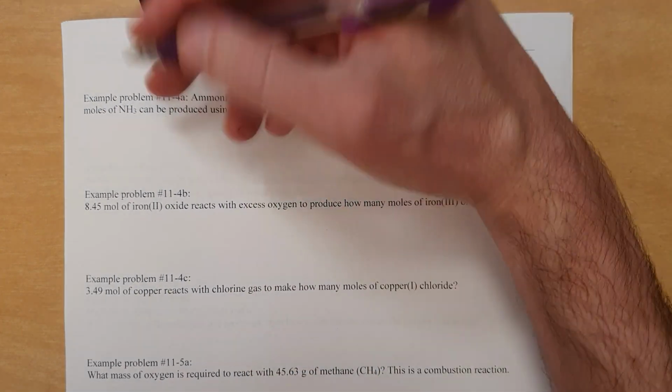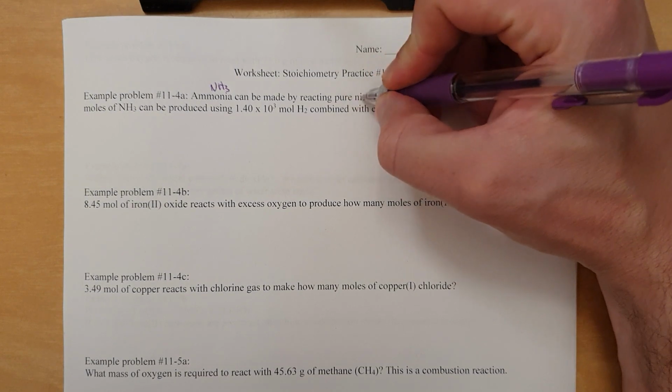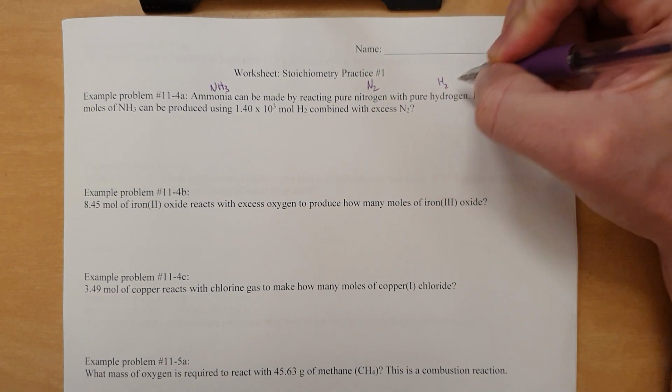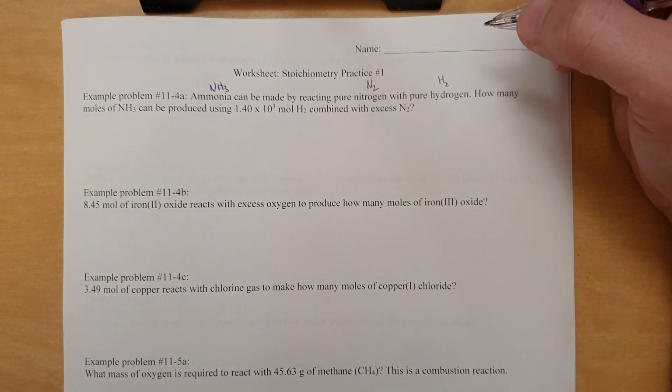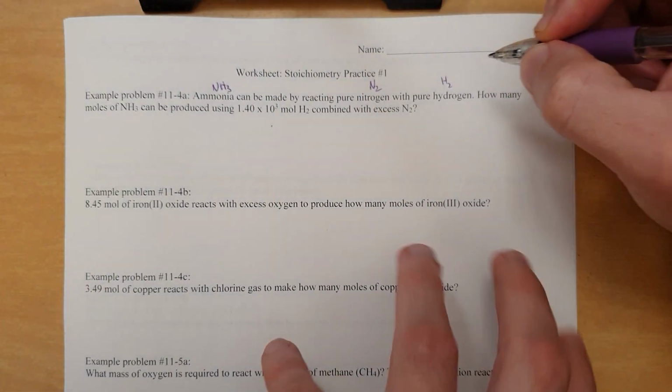You need to know that ammonia is NH3. You need to know that nitrogen, pure nitrogen, means nitrogen gas. It's a diatomic element, so it's N2. And hydrogen, likewise, as a diatomic element, is H2. So it says ammonia can be made. That means ammonia is the product of a reaction.